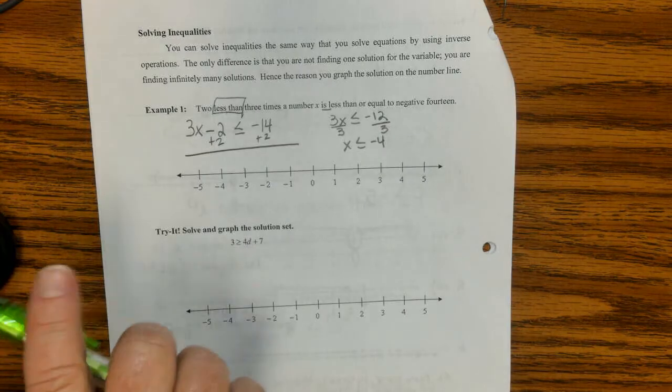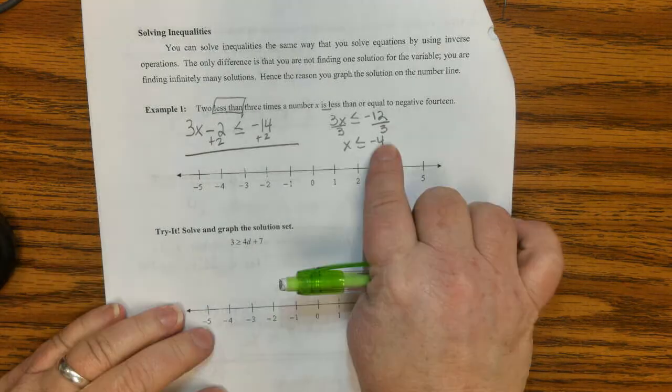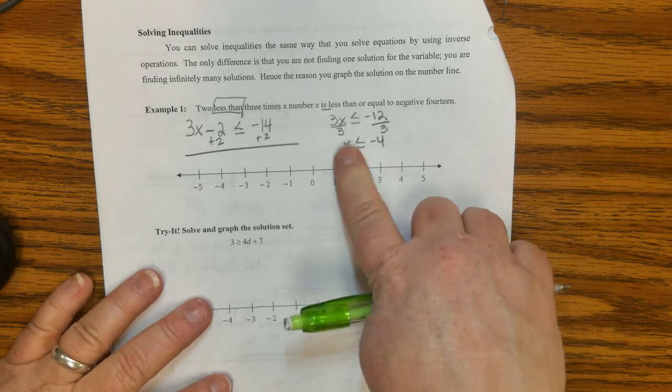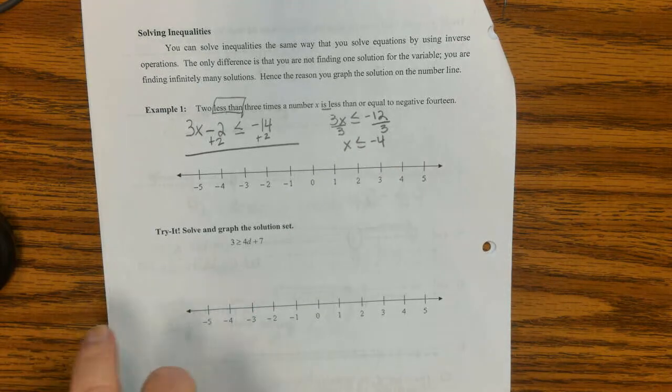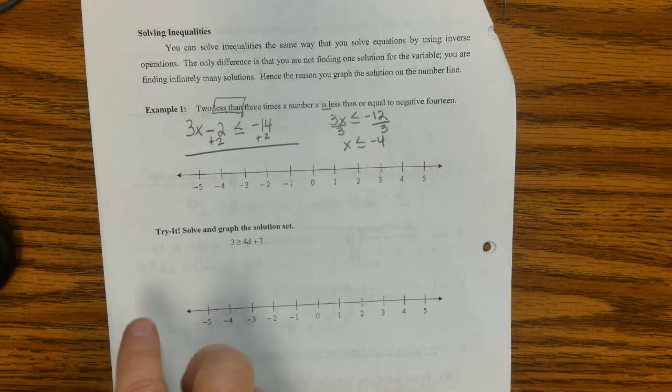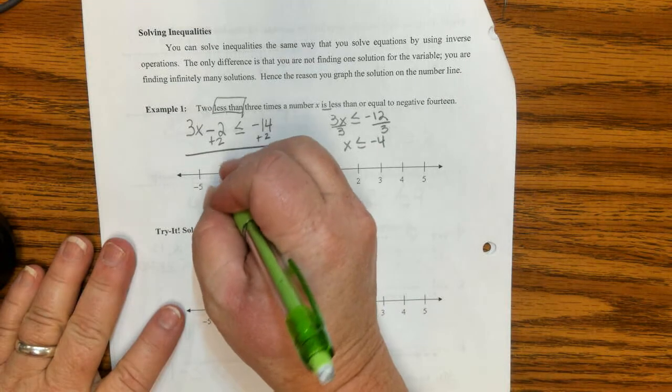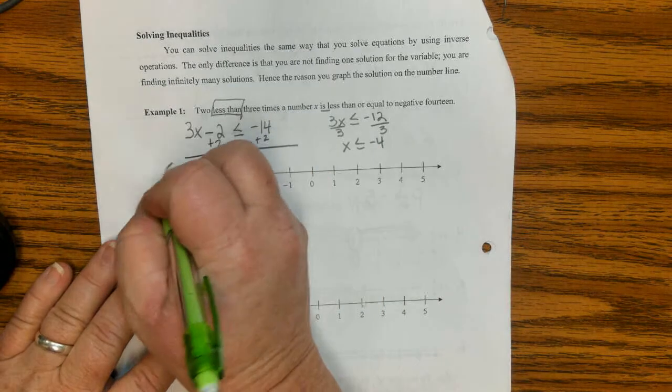Doesn't matter what the solution is. The solution can be negative. It is what did you divide by. So if I have negative 4 and it has to be less than or equal to, I just come over here and go boop, and I'm done.